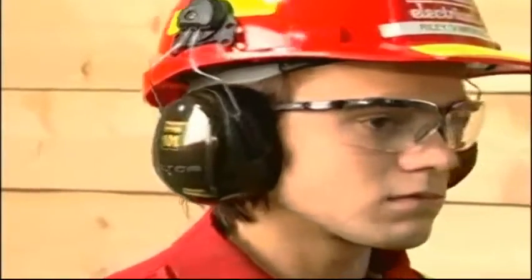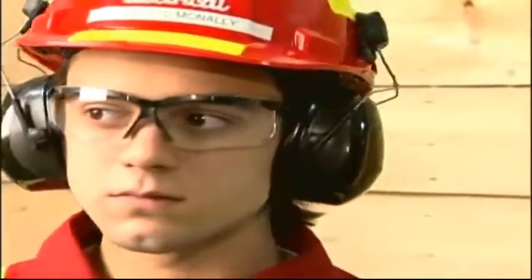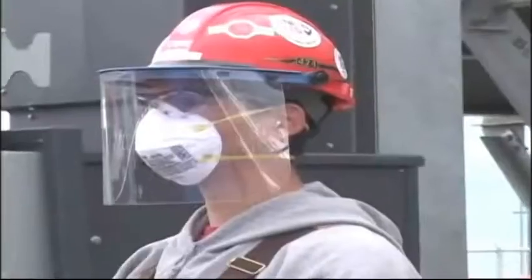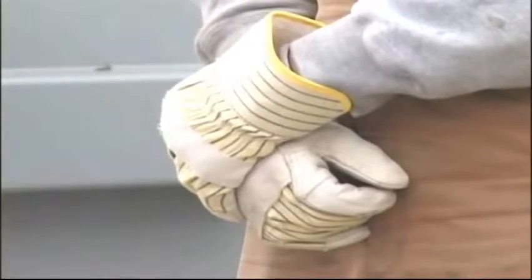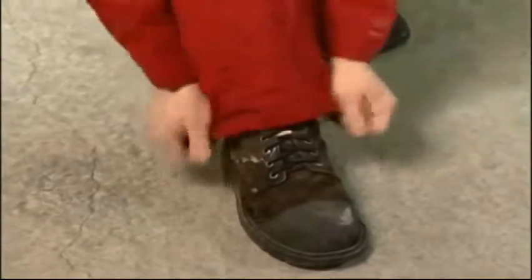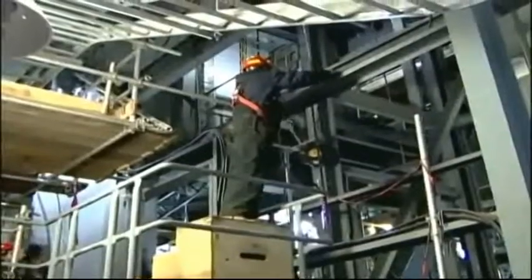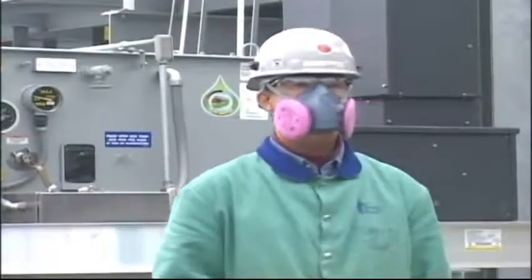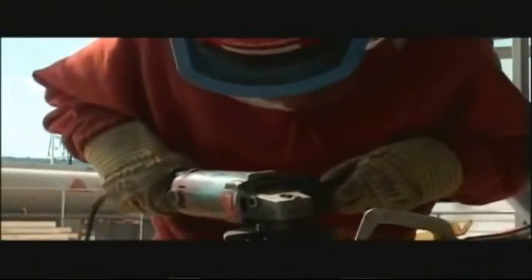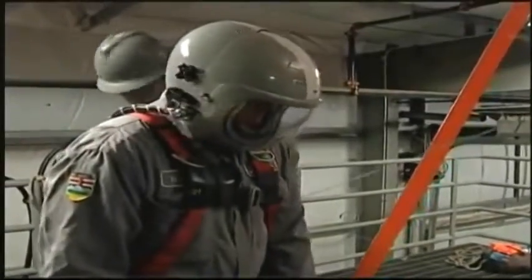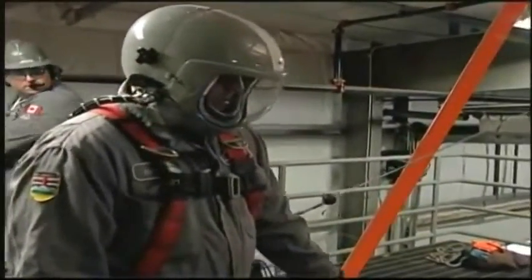From the head down, the minimum PPE consists of a hard hat, eye and possibly face protection, hearing protection, gloves or hand protection, foot protection, with the addition of fall protection, respiratory protection, and high visibility clothing, some of which may require specialized training. However, even the strictest controls will not necessarily eliminate all the risks associated with most job tasks, and this is where the need for personal protective equipment, or PPE, must be evaluated.